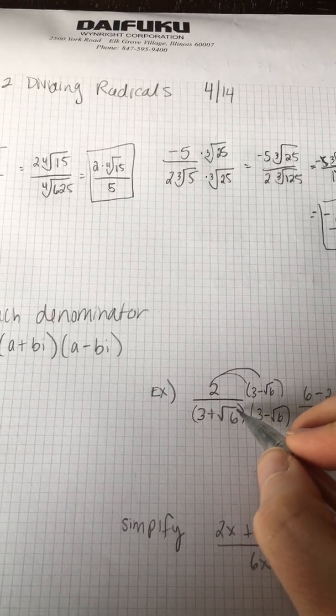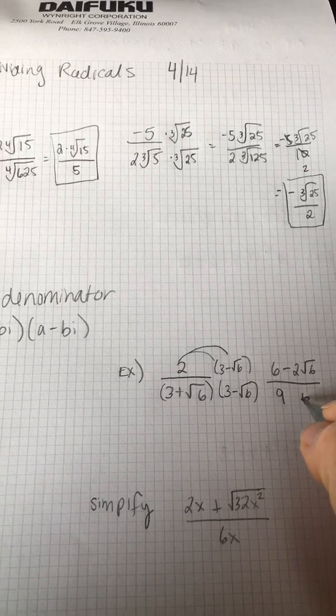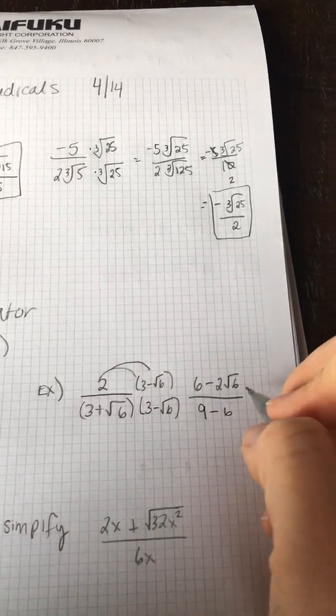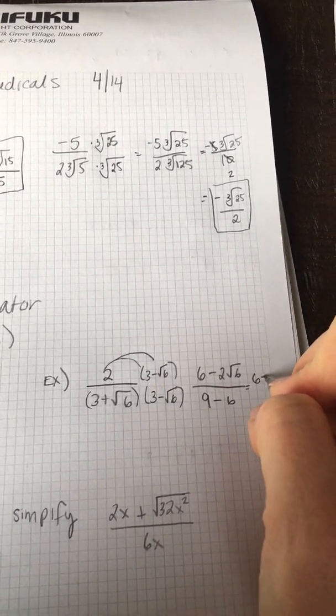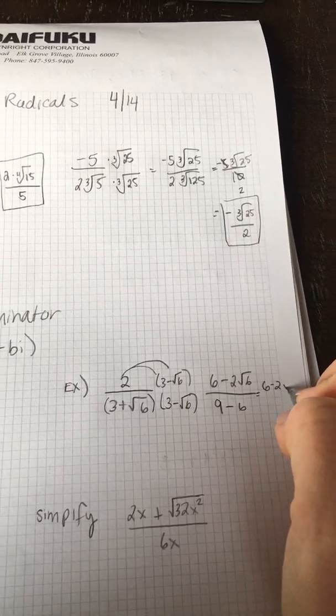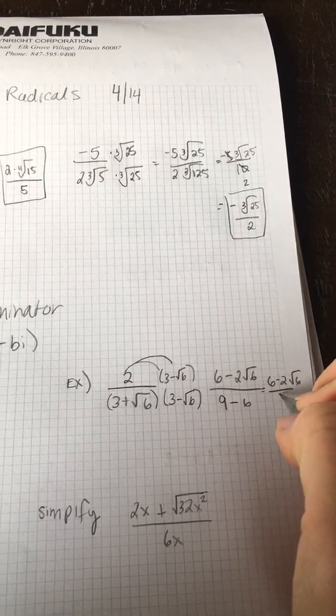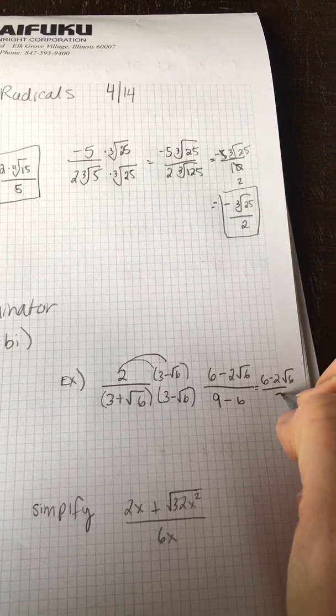Square the last, we get 6. We put subtraction in between. The top's going to stay 6 minus 2 root 6 over 9 minus 6 is 3.